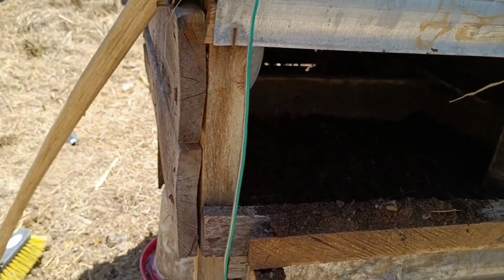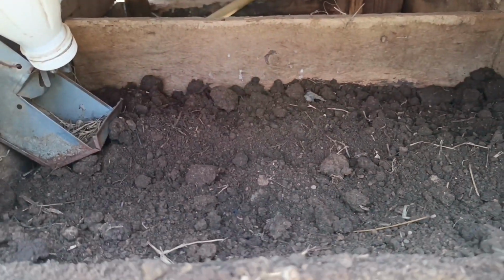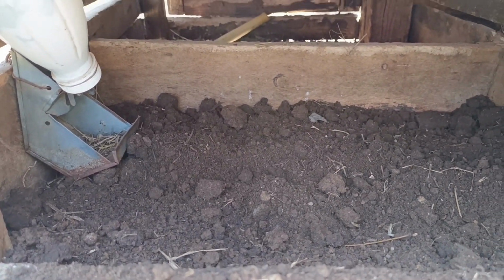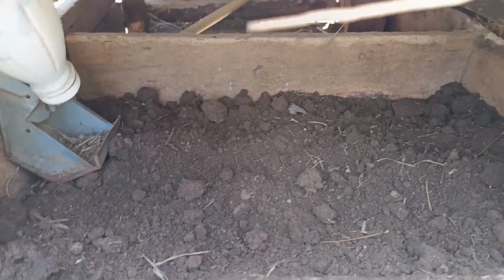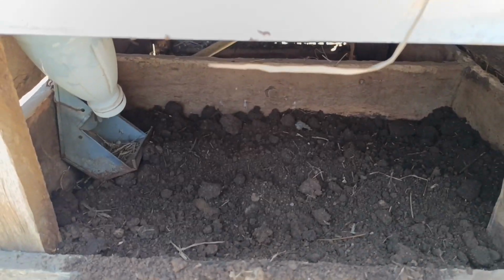It's more than enough. It's moist. You don't need to pour water, just sprinkle water. It's enough. Just come back in a couple of weeks. You'll find worms there for your chicken.